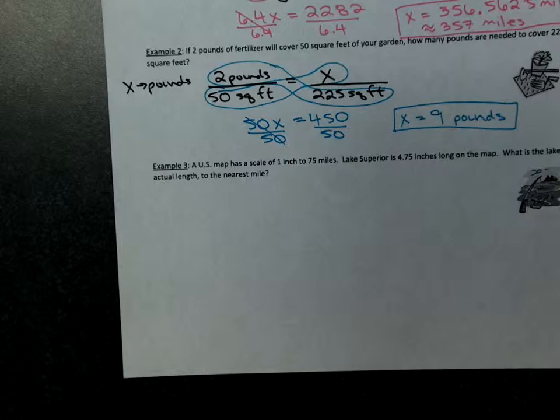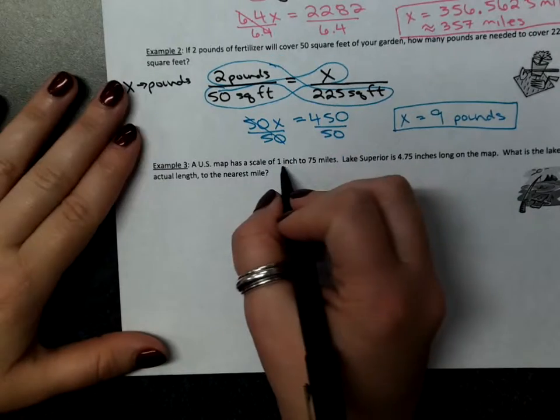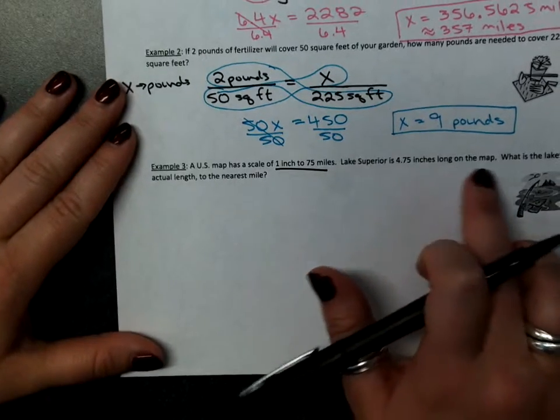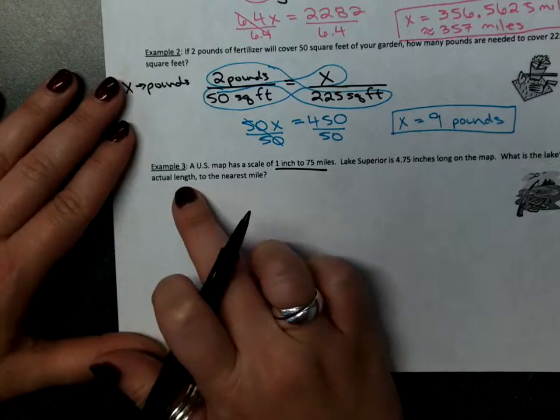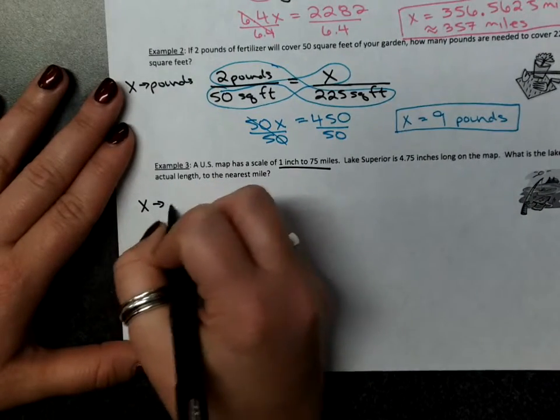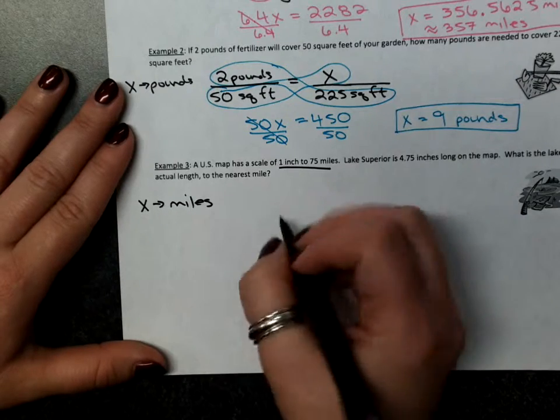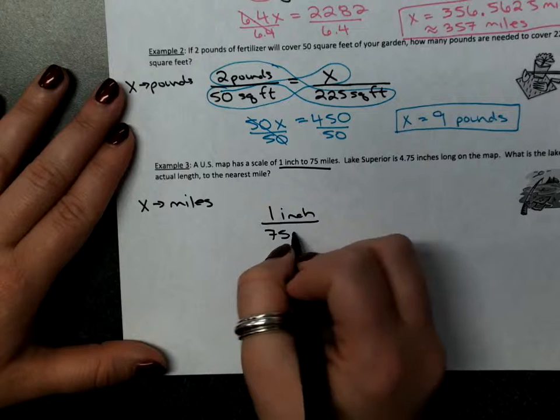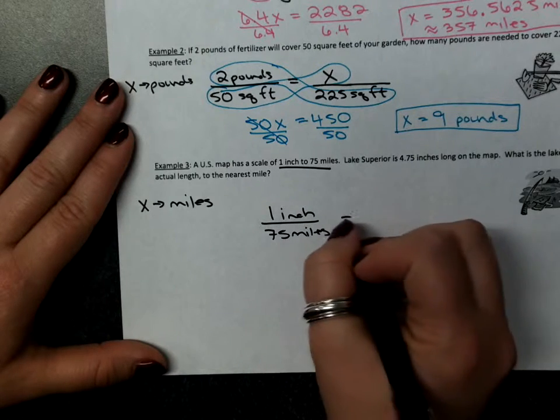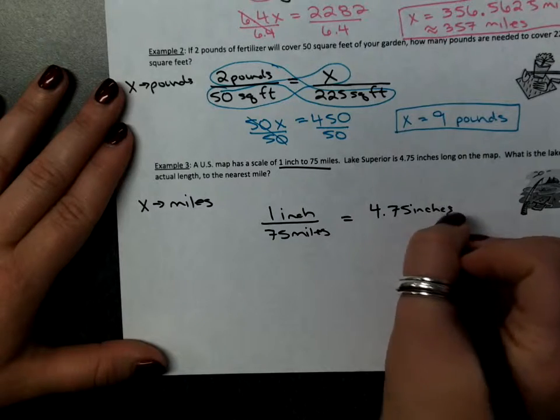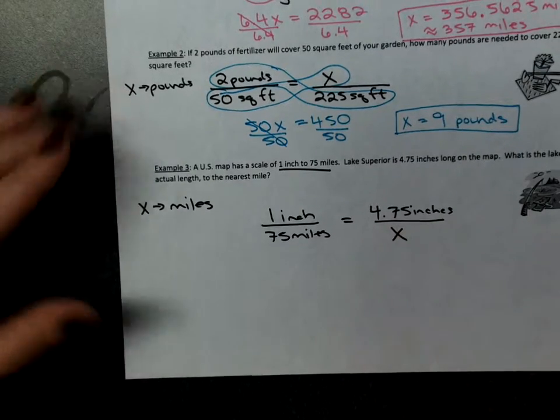Next question says a U.S. map has a scale of 1 inch to 75 miles. Lake Superior is 4.75 inches long on the map. What is the lake's actual length to the nearest mile? So x is going to be the miles. So we have 1 inch represents 75 miles. So 4.75 inches, and x is the miles it represents.